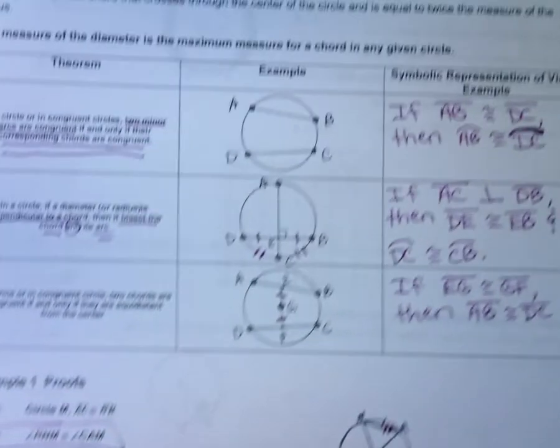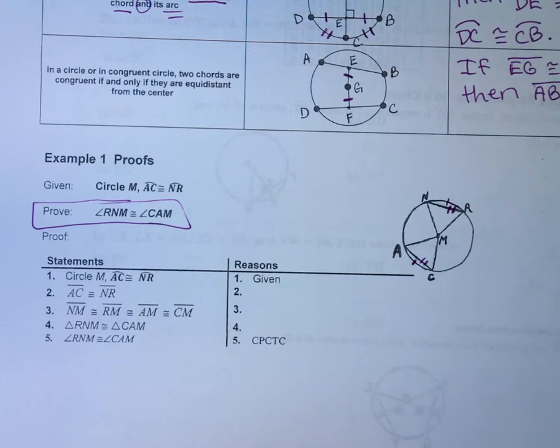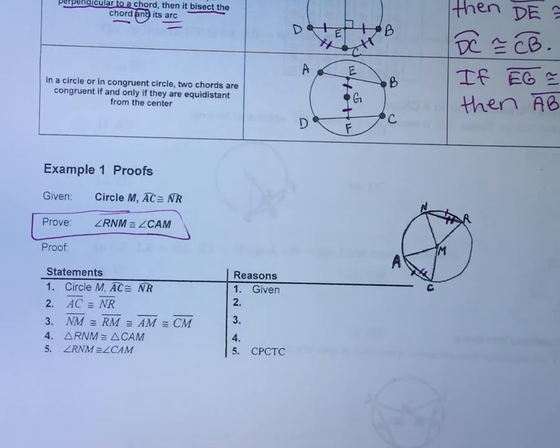In the very first theorem, it said if we have two congruent chords, then their arcs are congruent. And then I also said it works the other way. If you have two congruent arcs, then the chords are congruent. And that's what we had here. In the given problem, we were told that these arcs are congruent. So if the arcs are congruent, then their chords are congruent. So that's why I can say it.